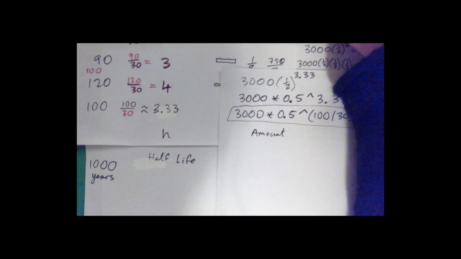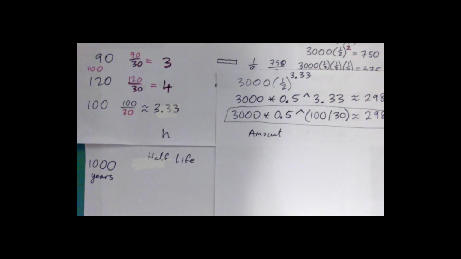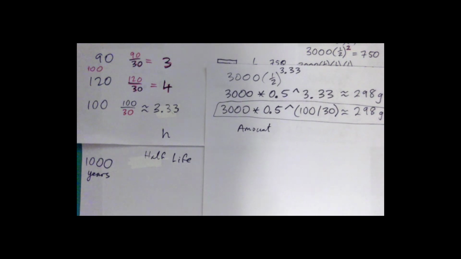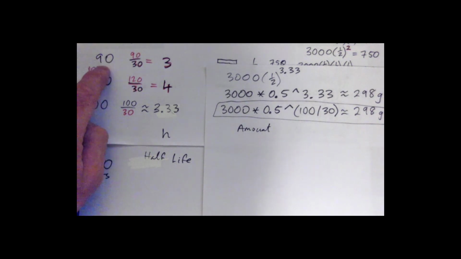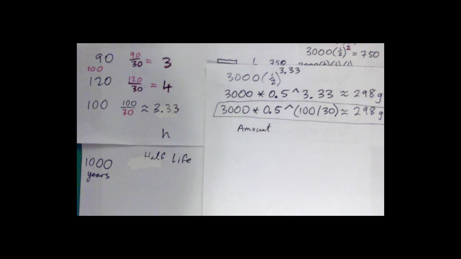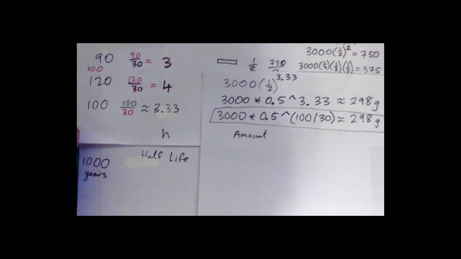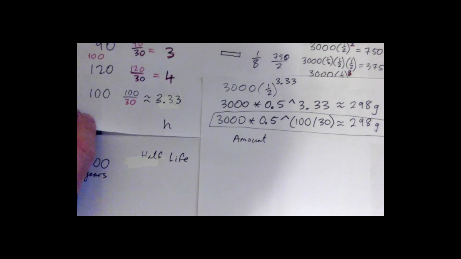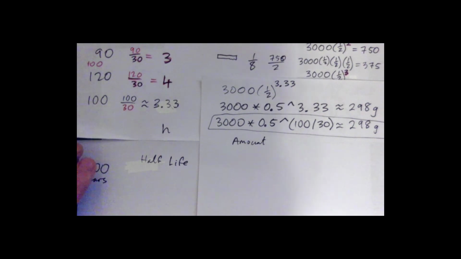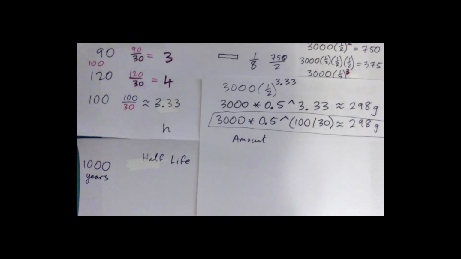Okay, step one, just figure out how many half-lives that is. What did you do for 100 or 120 or 90? Yeah, take your time.